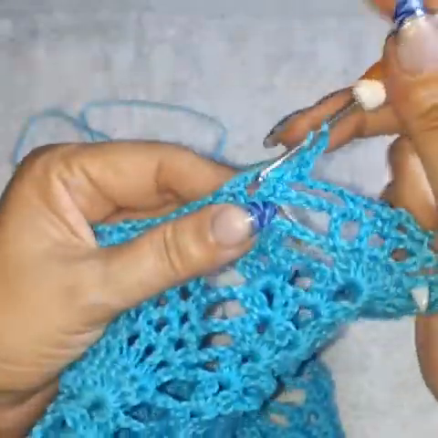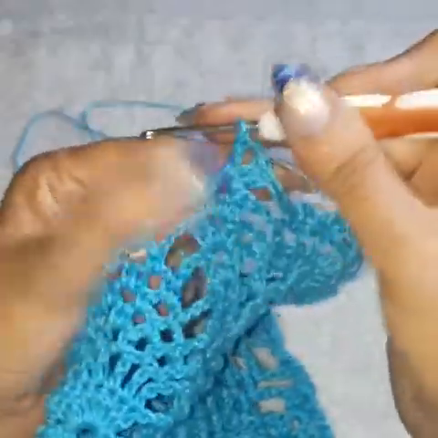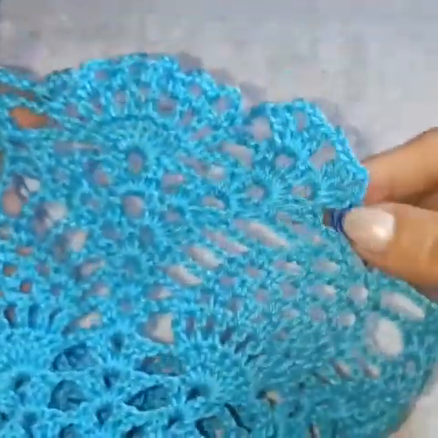chain, 2 double crochet, 2 chain, and 2 more double crochet.